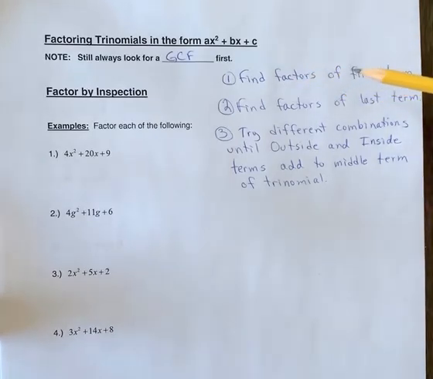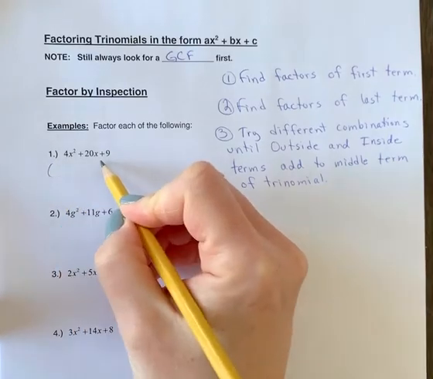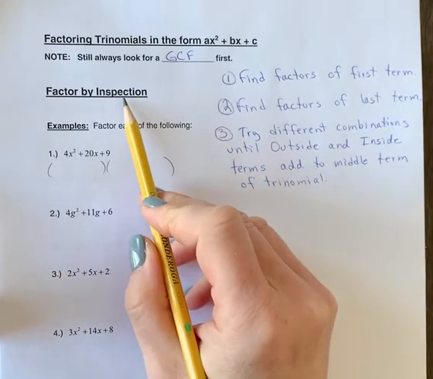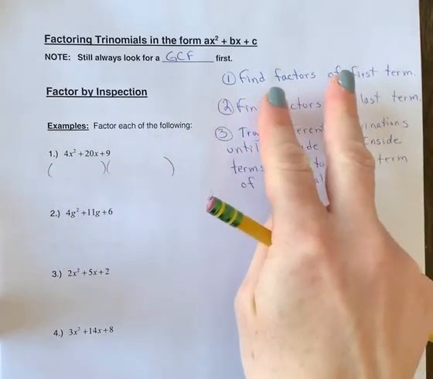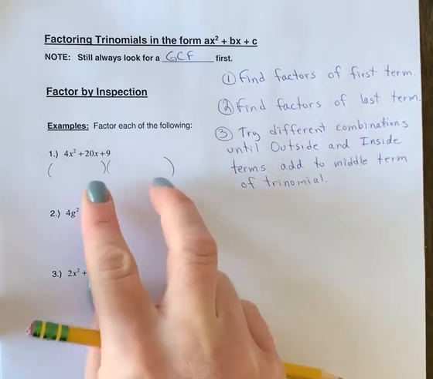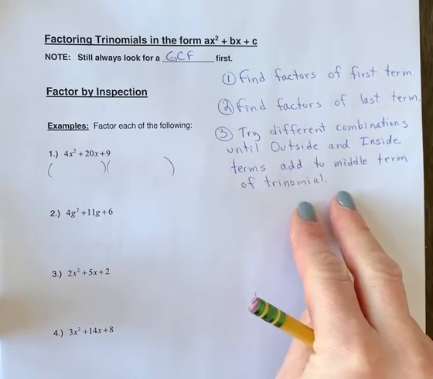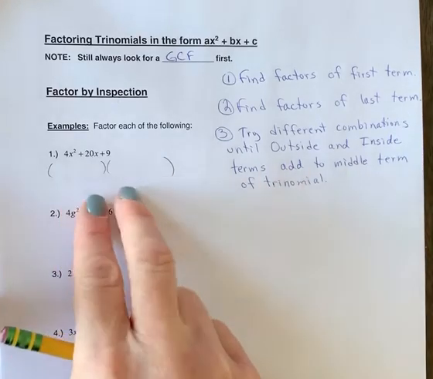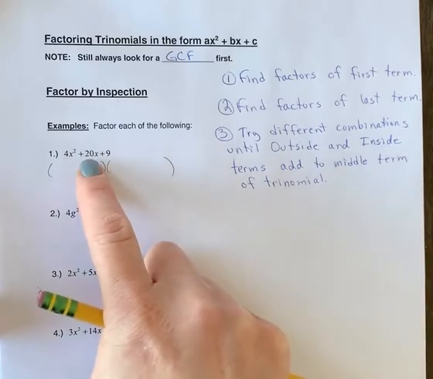We're going to find factors of the first term, which we'll end up putting into our first set of brackets. We're going to call this factoring by inspection. So we'll do this. There's more than one option, so we'll assess that as we go. Find factors of the last term. Those will end up going in the end of the brackets. And we're going to try different combinations until, when we do our check, we check our outside and our inside, referring to the FOIL method, until they add to our middle term.